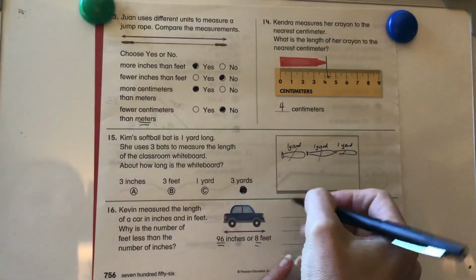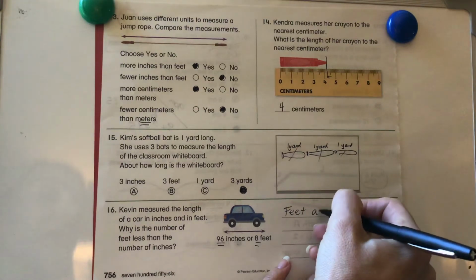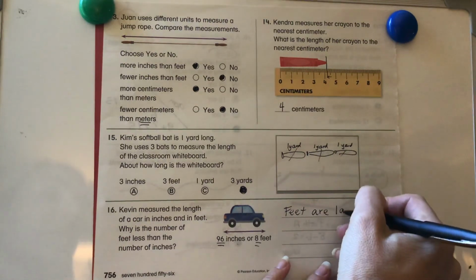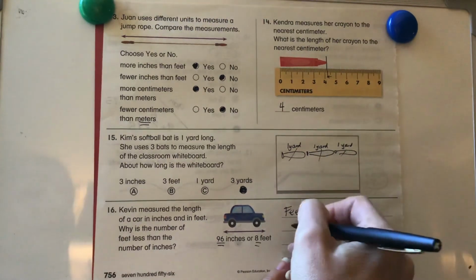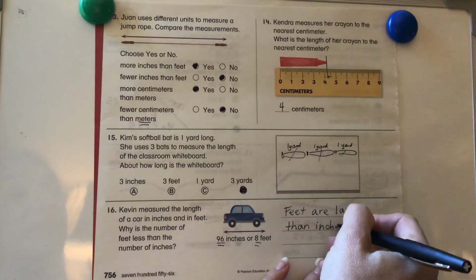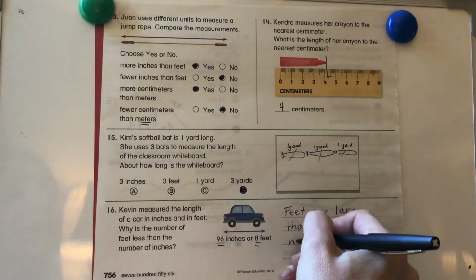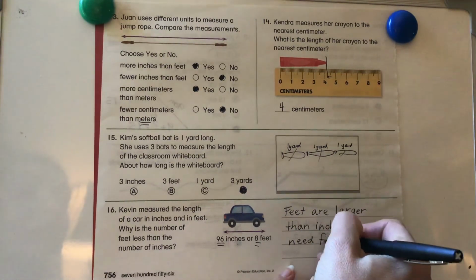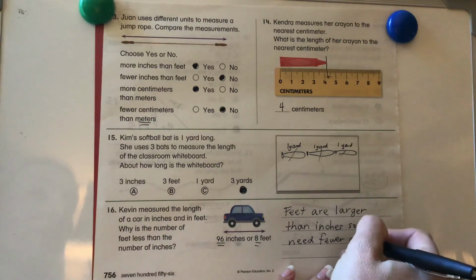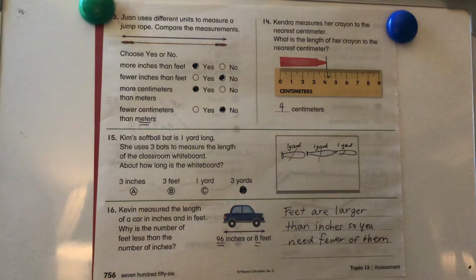So you could say feet are larger than inches, so you need fewer of them. So anyway, there you go.